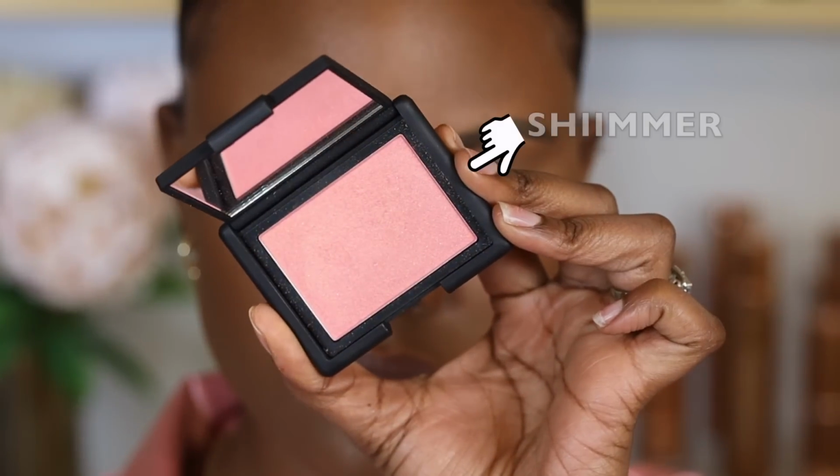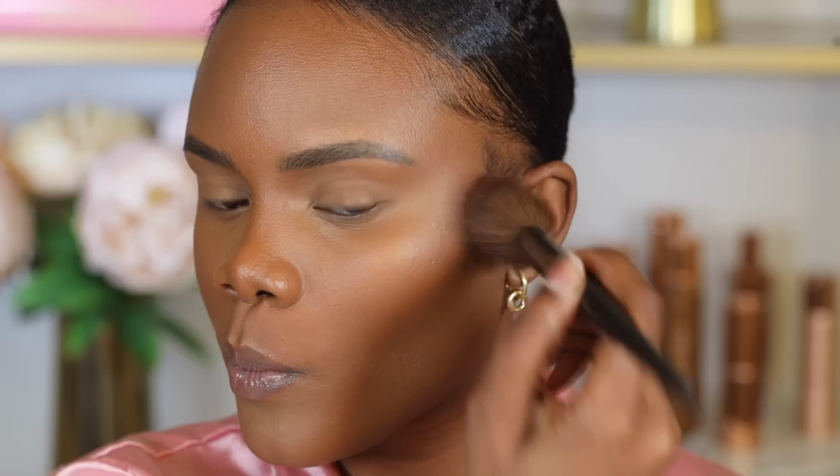And then a shimmer blush is usually used if you want to add that glow onto your skin. I love using shimmer blushes during the sunny days because it gives your makeup that sun-kissed look. But you definitely want to avoid applying shimmer blushes on areas of your face that have acne and things like that, because they bring out texture on your skin.